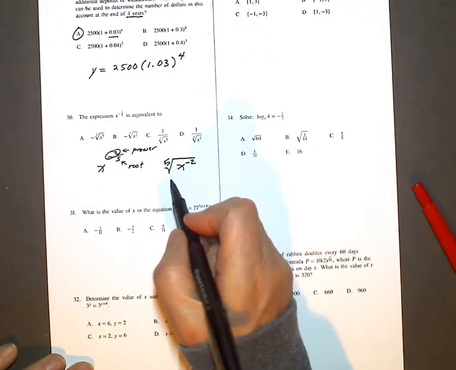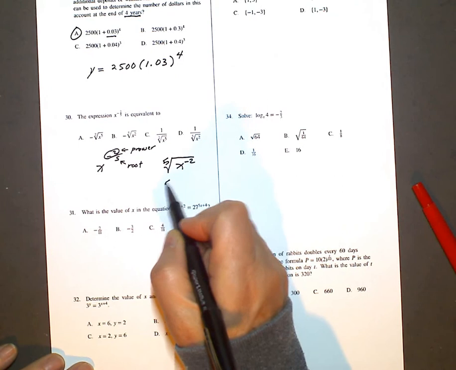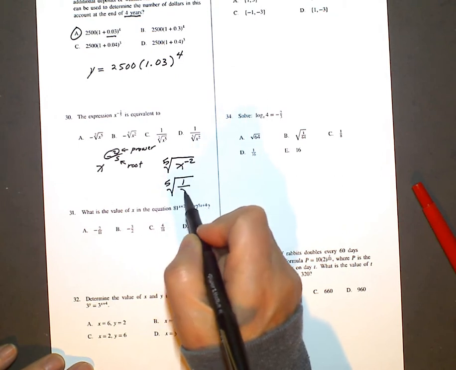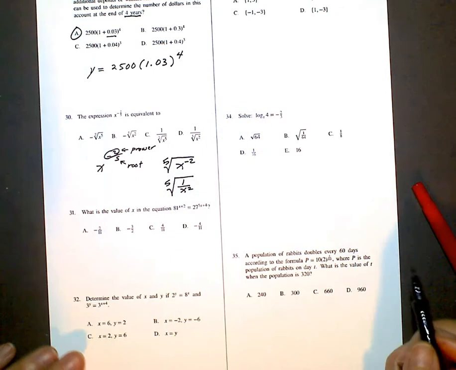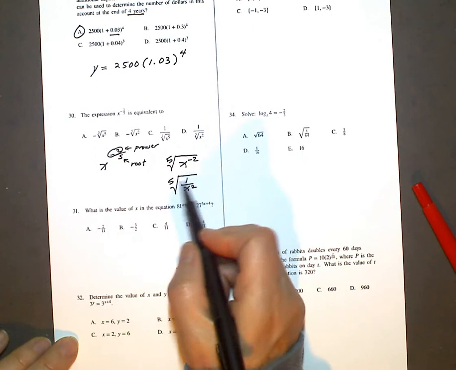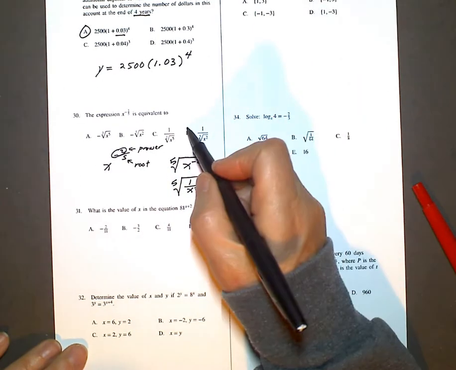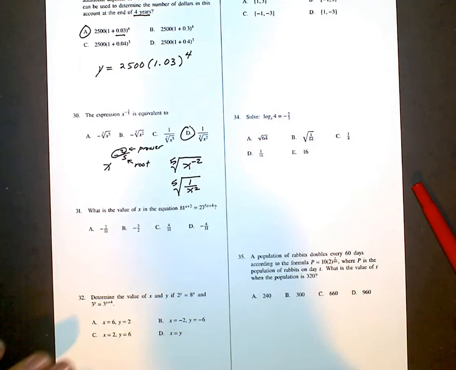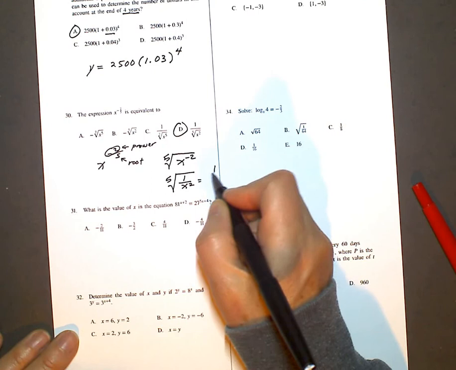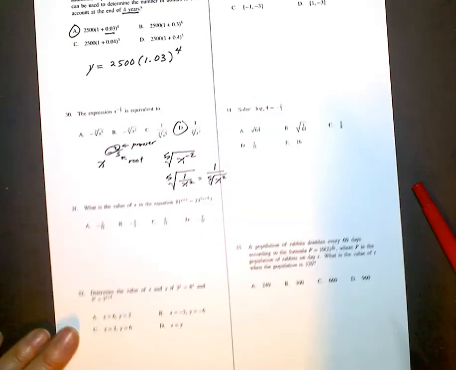So that is going to be the fifth root of 1 over x squared. So that can be written also as the fifth root of 1 over the fifth root of x squared. So that would be choice D, because this is equivalent to 1. Fifth root of 1 is 1 over the fifth root of x squared.